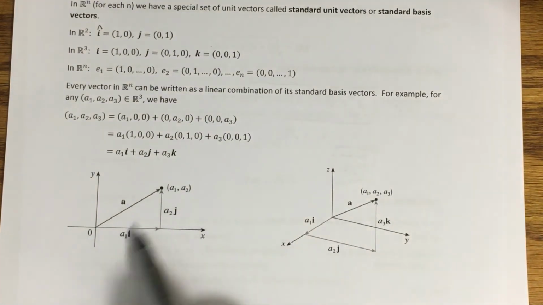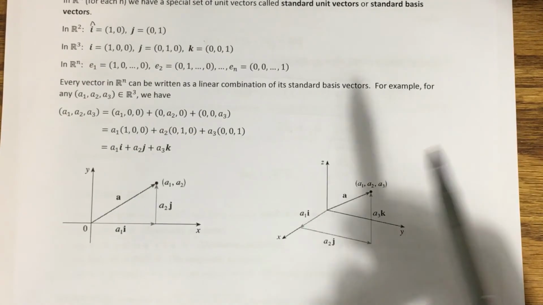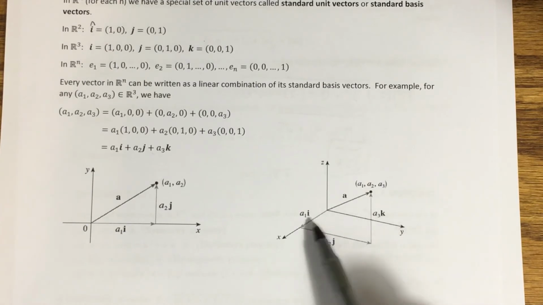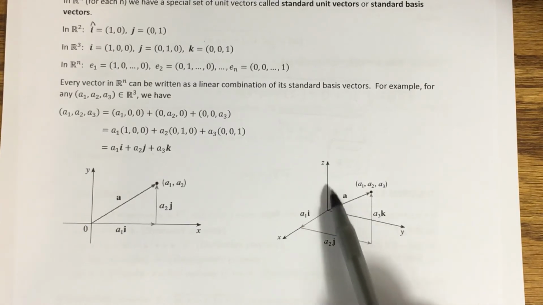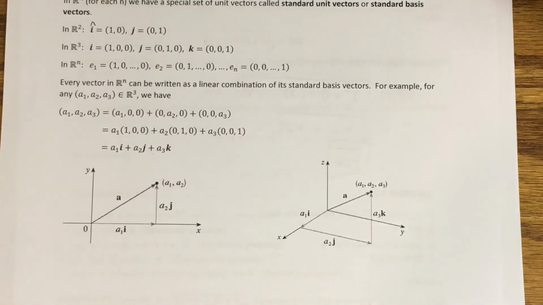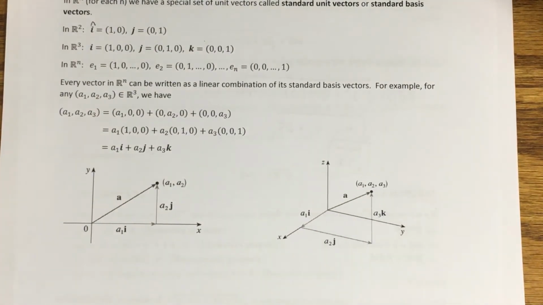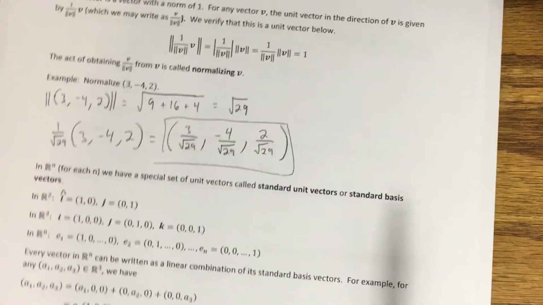So we think of those as coordinates in a sense. Similar case for vectors in R3. If I take the i, j, and k vectors, which point in the positive x, positive y, and positive z directions respectively, scale them all appropriately, and then add them up, it gives me this vector a here.